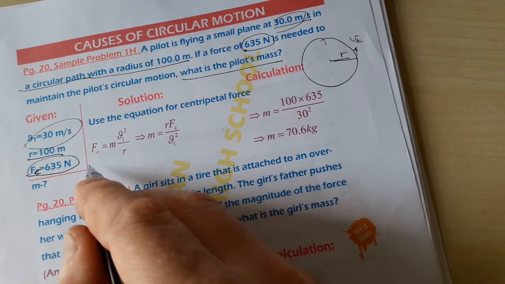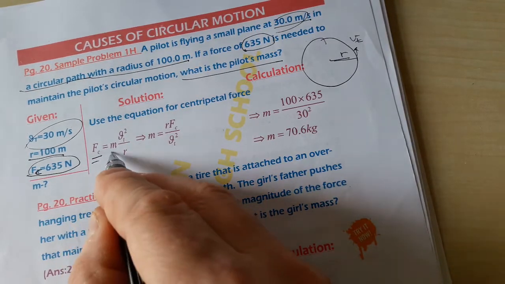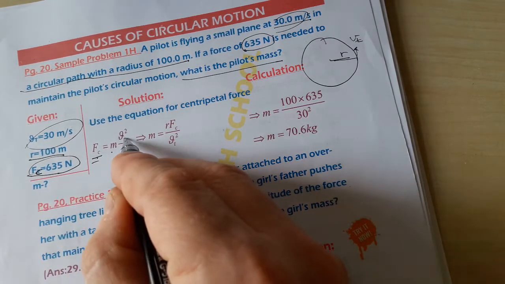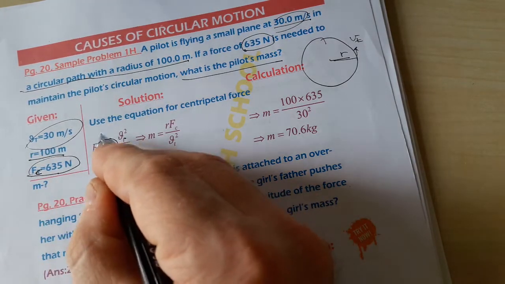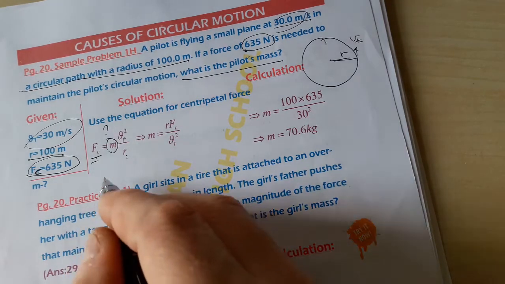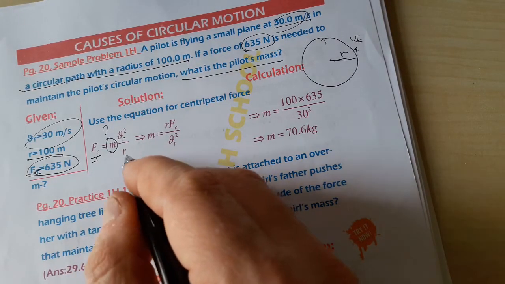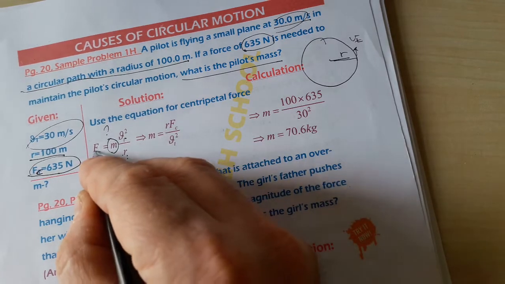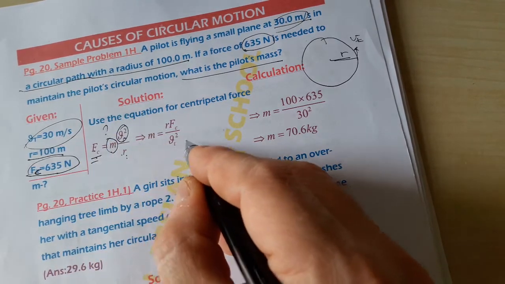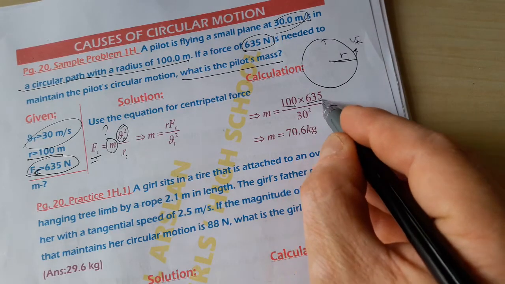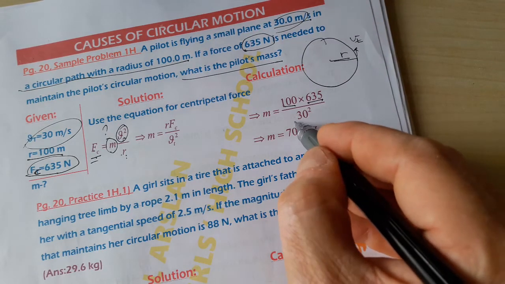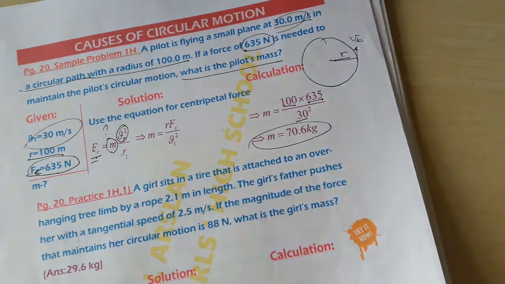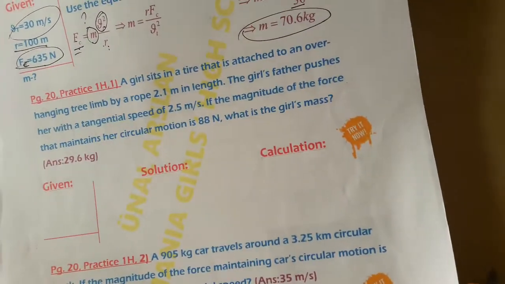So the equation for centripetal force is what? Fc is equal to m Vt squared over r. The Fc is known, Vt is known, r is known, what is unknown? m. How can we calculate m? Simply cross multiply. m is equal to r times Fc divided by Vt squared. So r is 100, Fc is 635, Vt is 30, squared, and the answer becomes 70.6 kilogram.